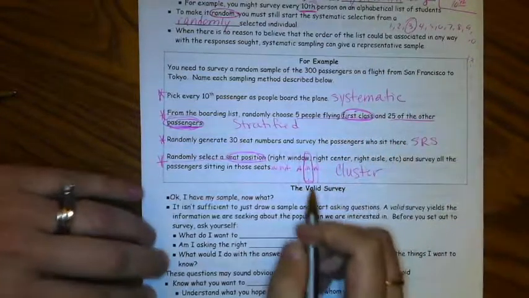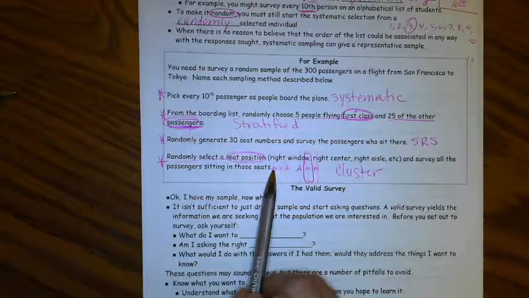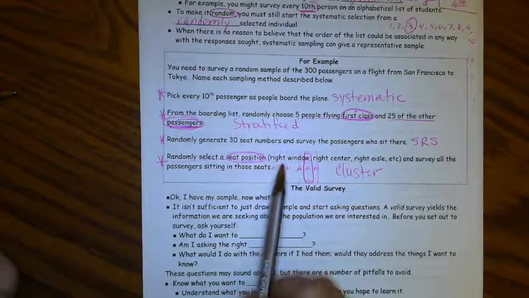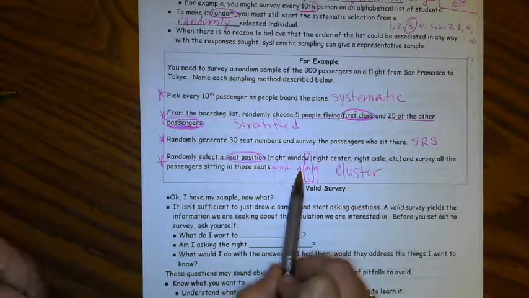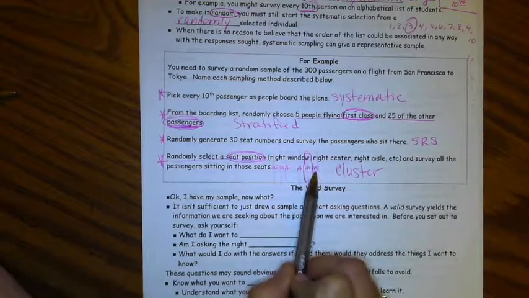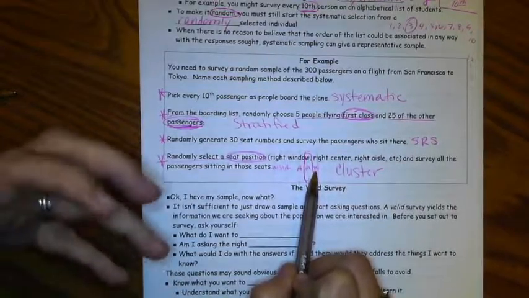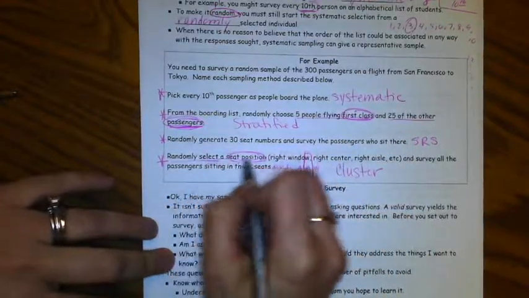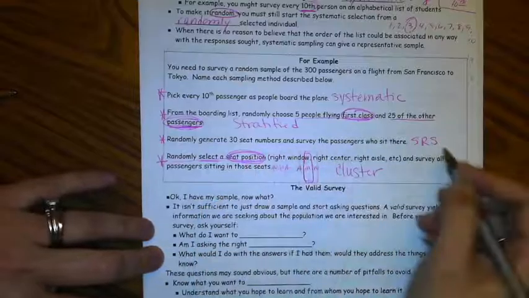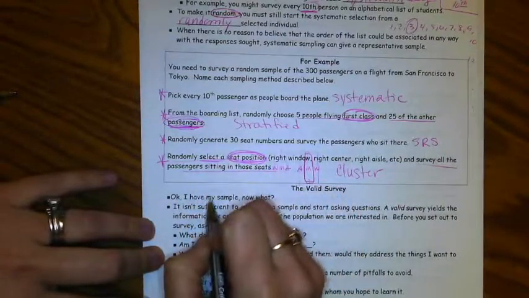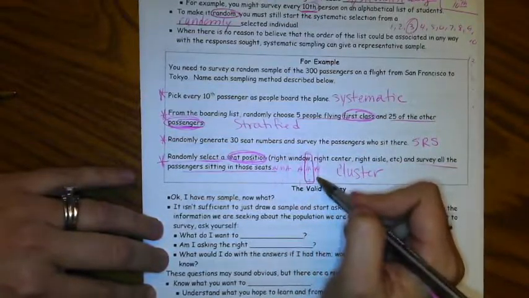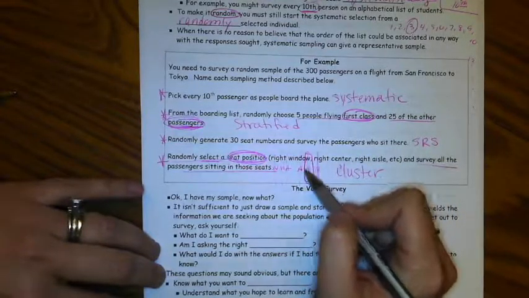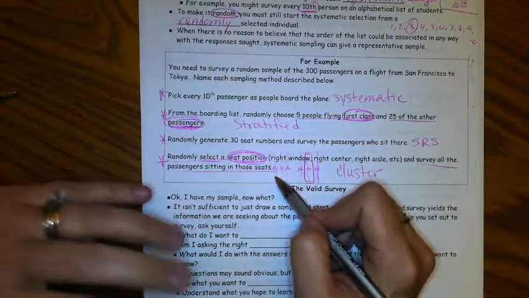If I would have picked 5 people in the left window and 5 people in the middle left and 5 people in the aisle left and 5 people in the aisle right, 5 people from here and 5 people from there, that would be stratified, but that's not what we're doing. We randomly select a seat position and we survey all the passengers in that position, and that's what cluster is. And your clusters are all the different seat positions. As long as you don't think all these people are alike in some way and they all represent the population of the plane, you're good to go.